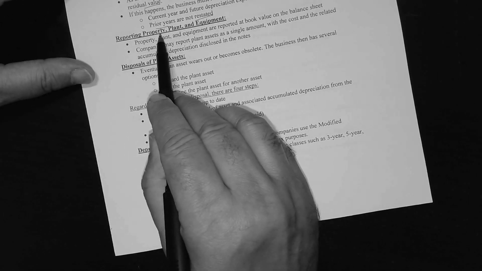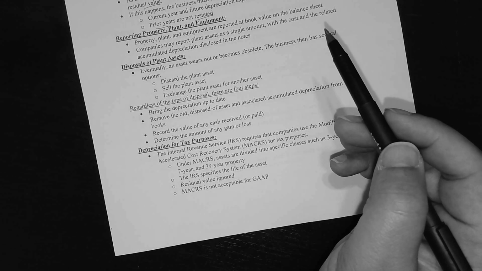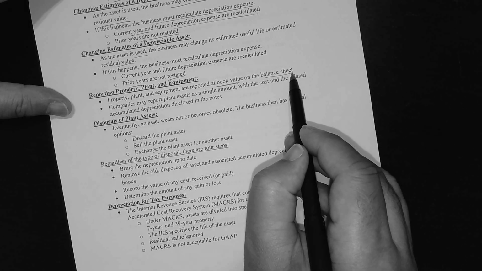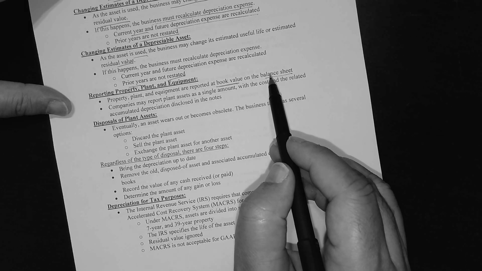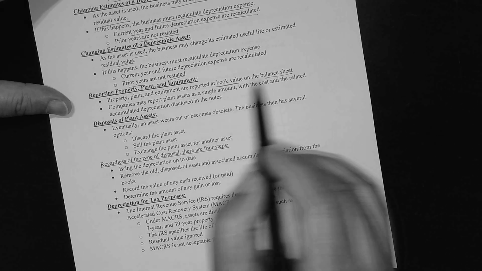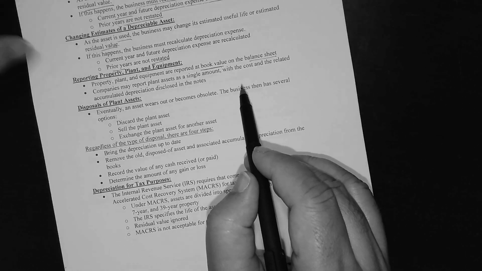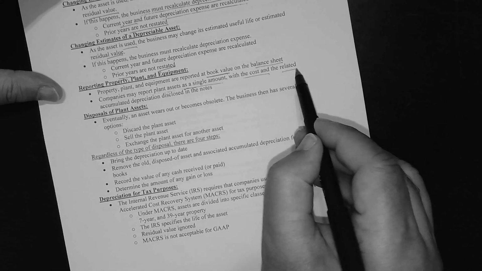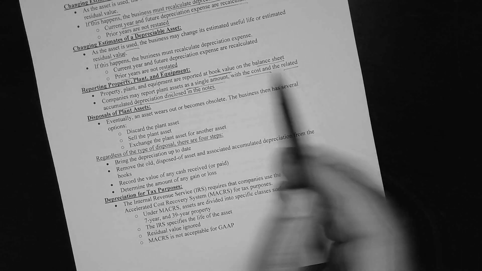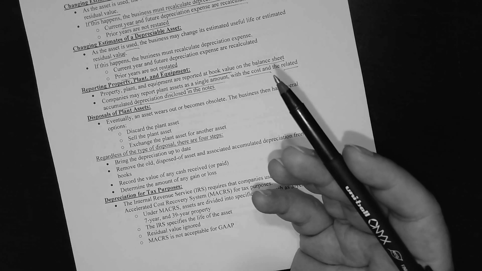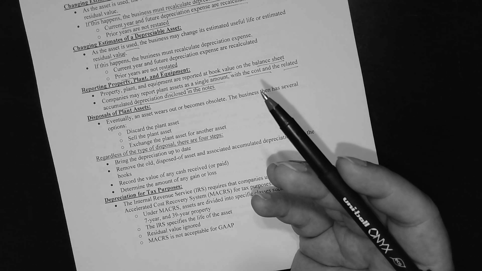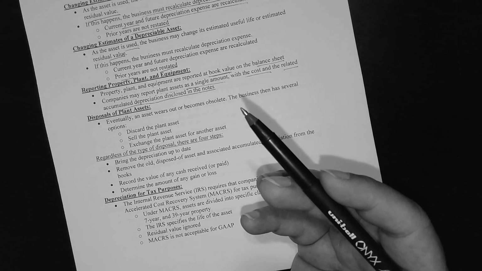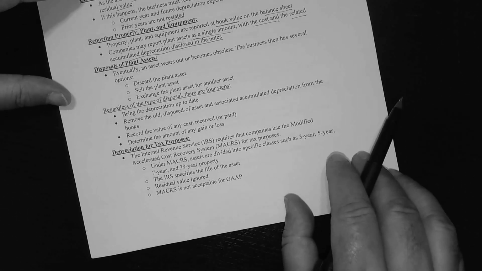All right, reporting property, plant, and equipment. How do we report these things in our balance sheet? Property, plant, and equipment is reported at book value on the balance sheet. It does not matter whether their market value has increased or decreased, we're not going to make a change until we sell this, and we'll talk about it later. Companies may report plant assets as a single amount with the cost and the related accumulated depreciation disclosed in the notes. Like I showed you on the previous page, there is one account keeping the historical cost of the long-term asset, and another account, accumulated depreciation, where we are keeping track of all the depreciation that we have taken during the use of this equipment or asset.